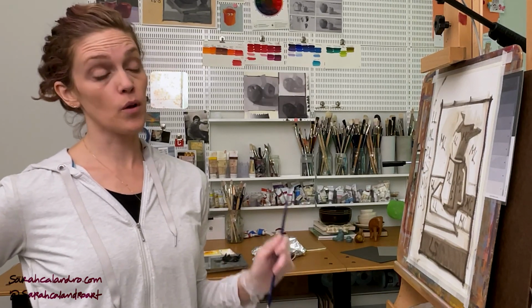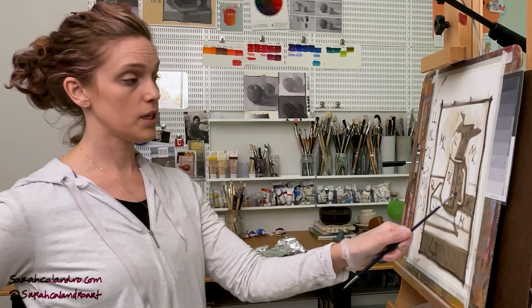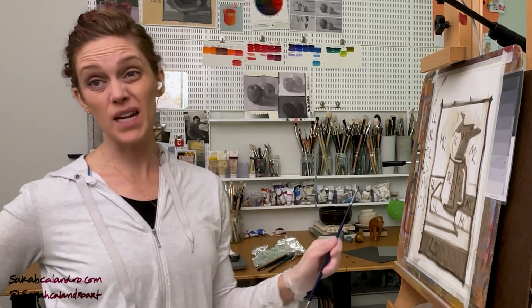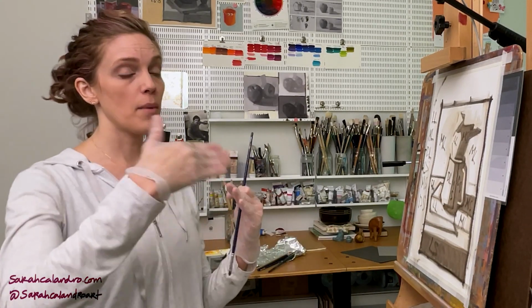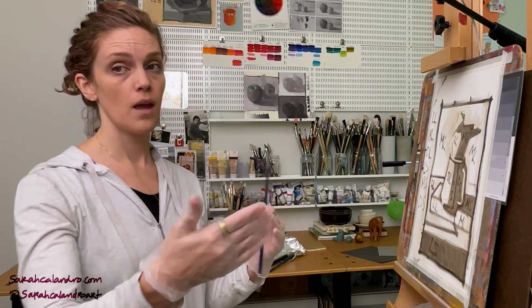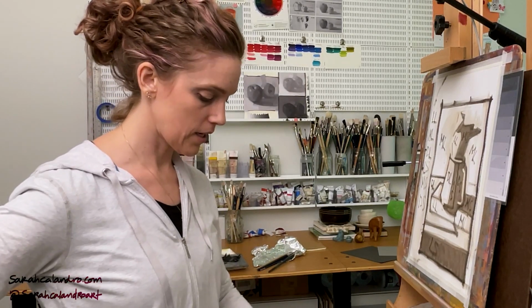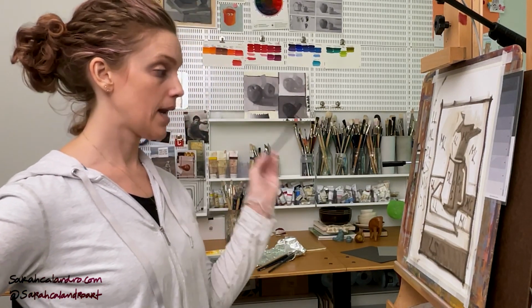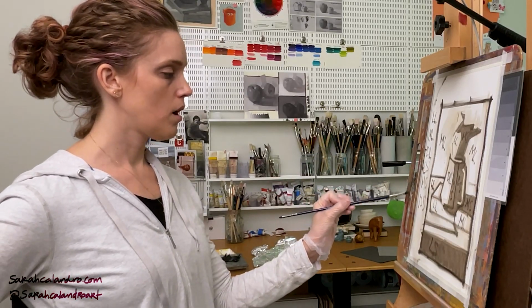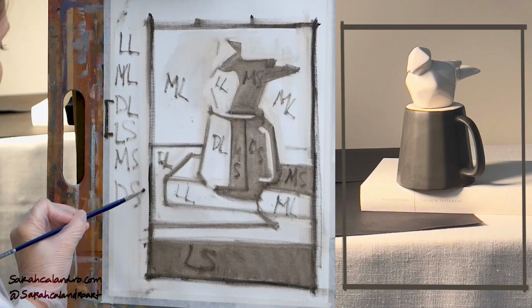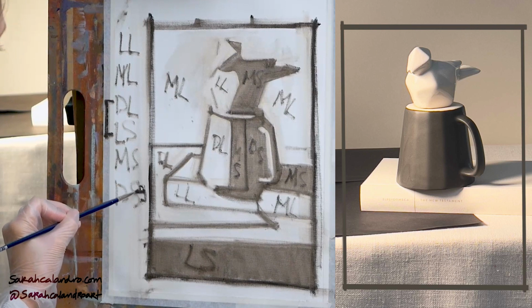So I might end up ultimately having it be a value 10, but I'm going to start by saying I'm going to make it a value 9 and allow myself to push it darker later. And so that is the darkest thing in my paint. The very darkest thing is going to be a value 9. Nothing should go darker than that. So let me put value 9.